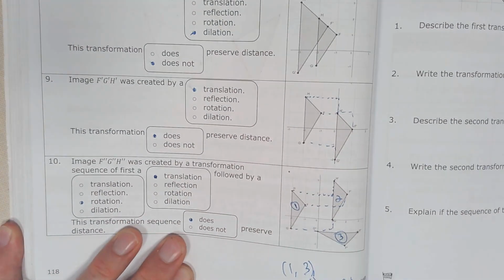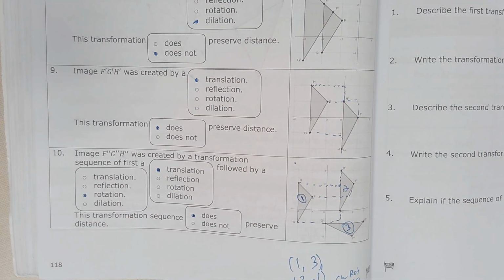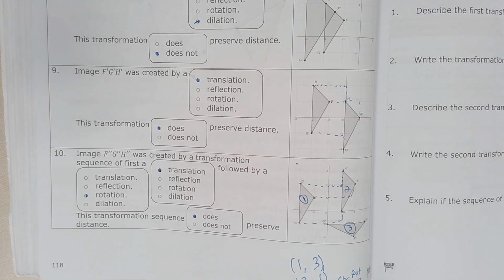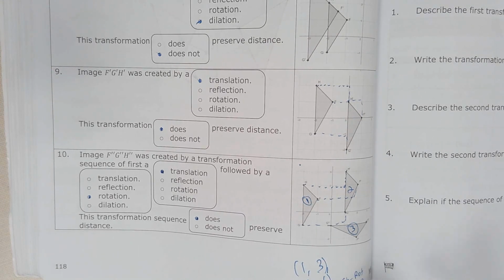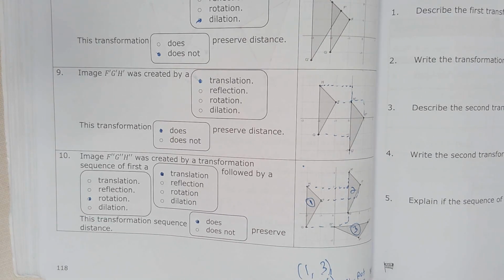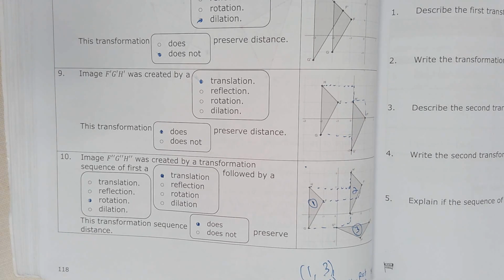Okay, so that is the section 3 homework. Pretty straightforward. So here's a hint. If it's a dilation, it does not preserve distance. If it's a rigid motion, i.e. the other three types of transformations, it does preserve distance. If it's a series of transformations, and one of those transformations is a dilation, distance preservation is lost after the dilation. Hope that helps.